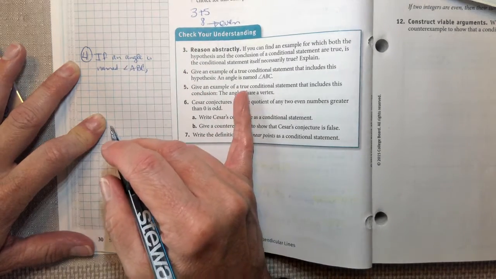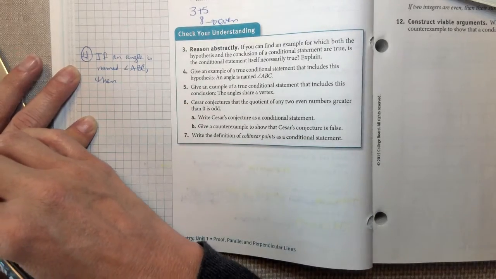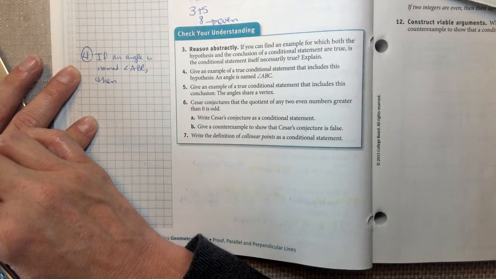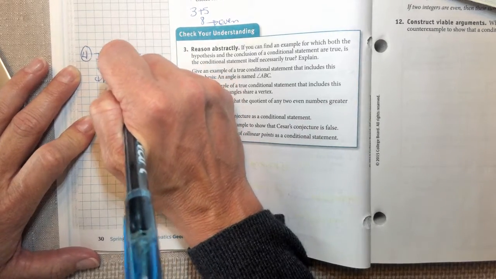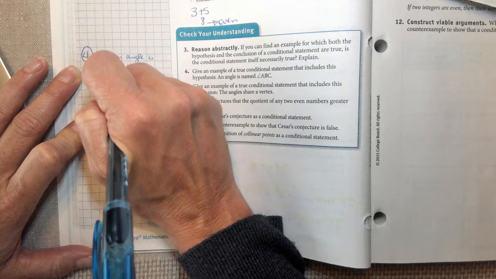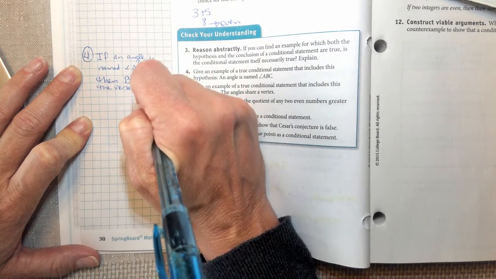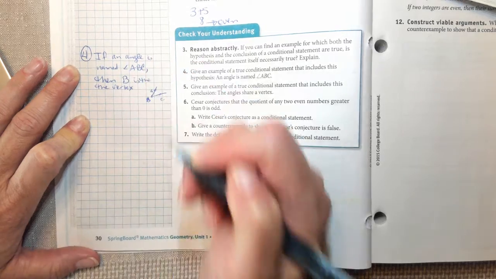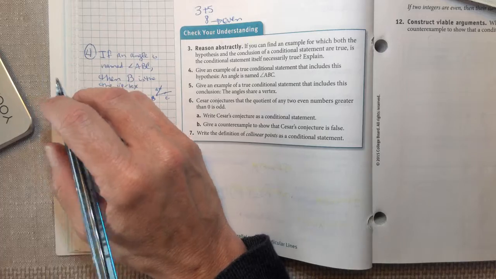Well, we need to state a true conditional statement. Well, what do we know about angle ABC? Well, B is in the middle. We could say then B is the vertex, and that would be true. Okay, because it's in the middle, that's our defined notation.